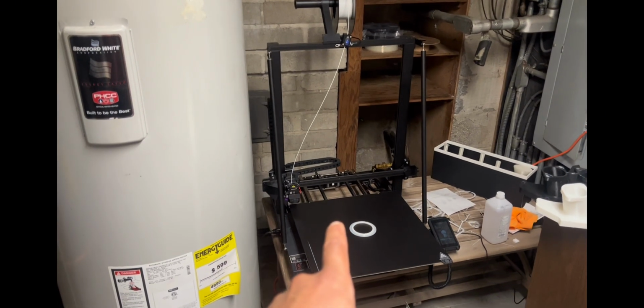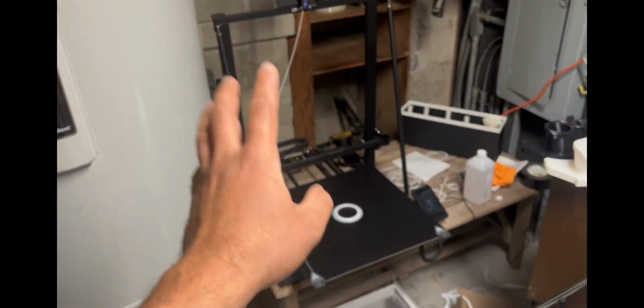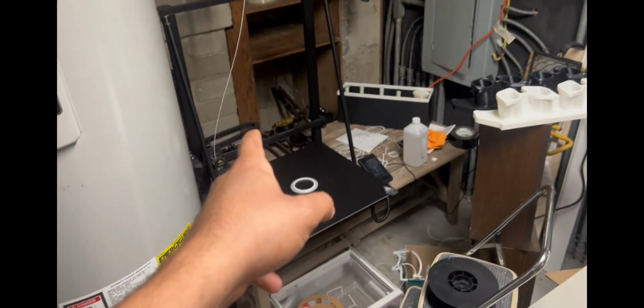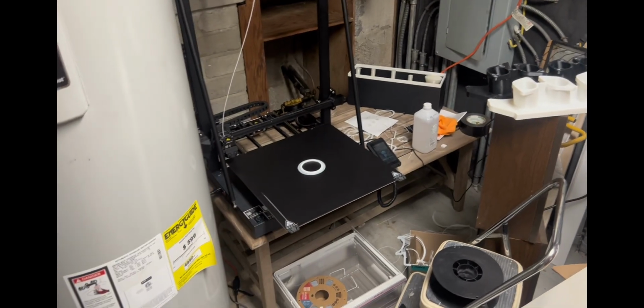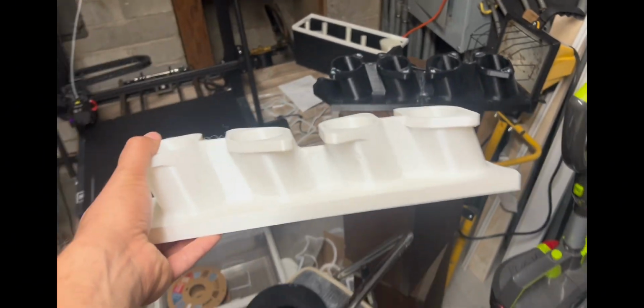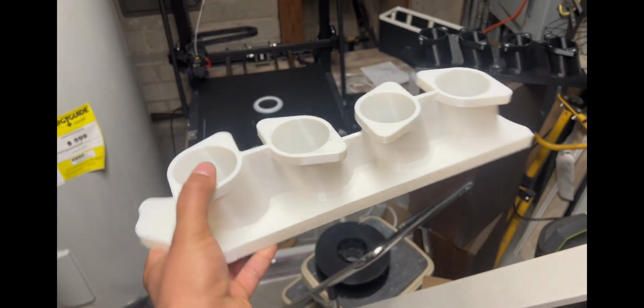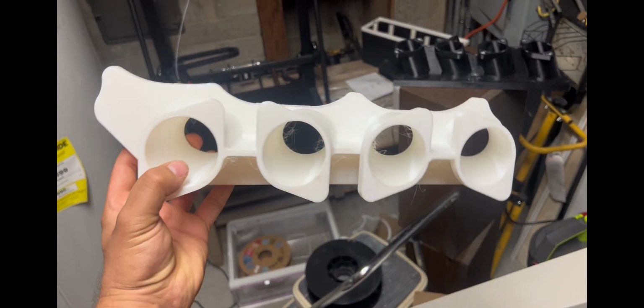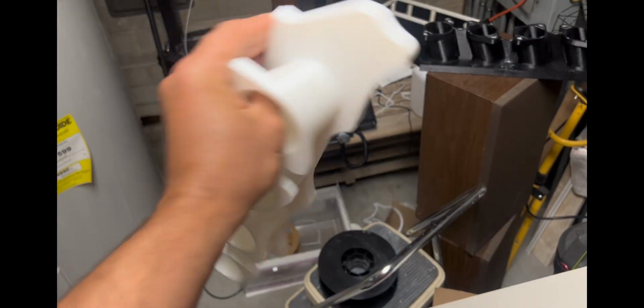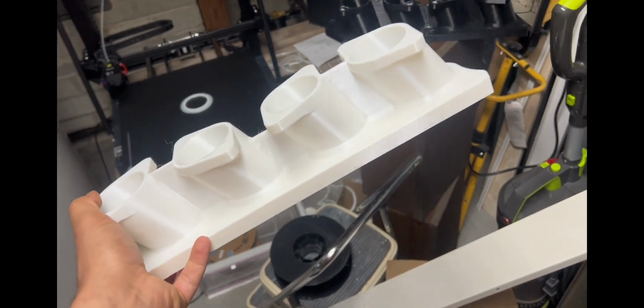So this is the 3D printer I purchased. I've had it about a year. This is a Creality CR-M4. And the reason I bought this is because the print bed is big enough so that I could print this intake manifold all in one piece. And this one is for a K24. I printed this for my K24A2 engine that will be going into my Civic project.